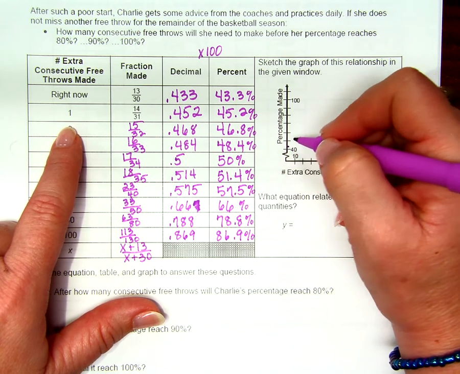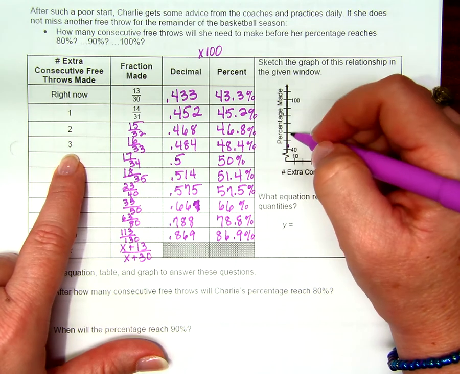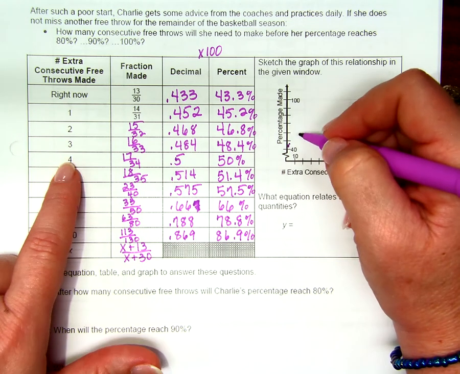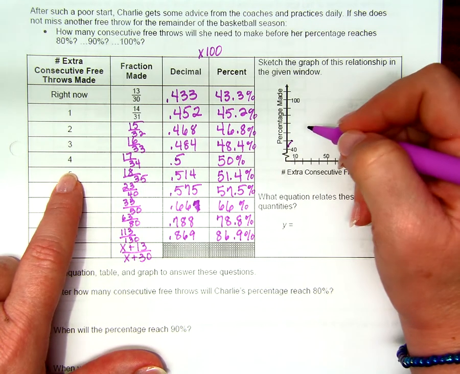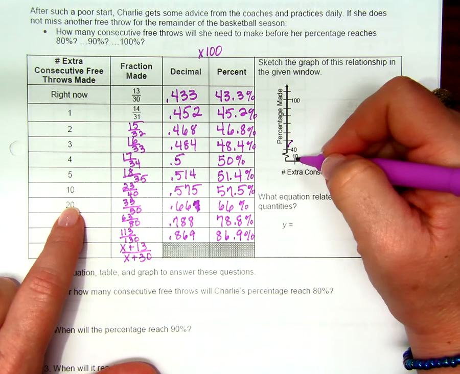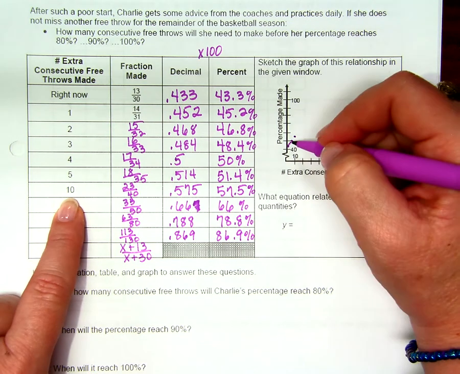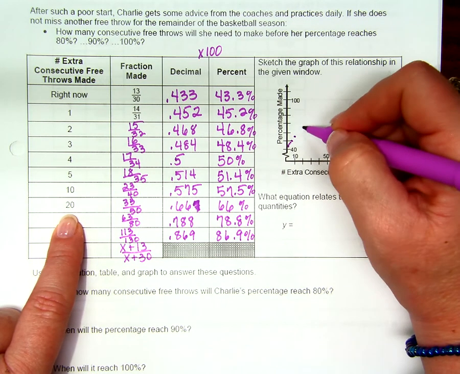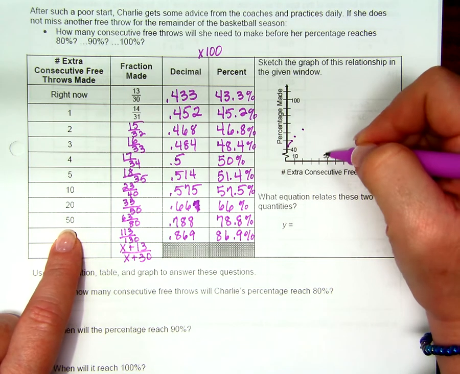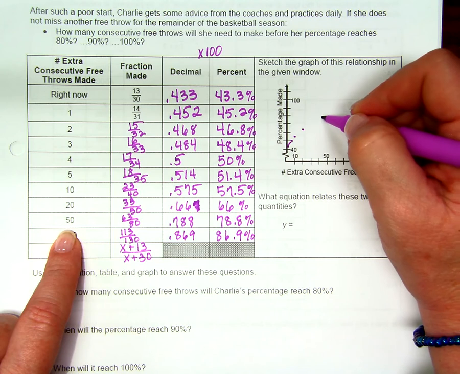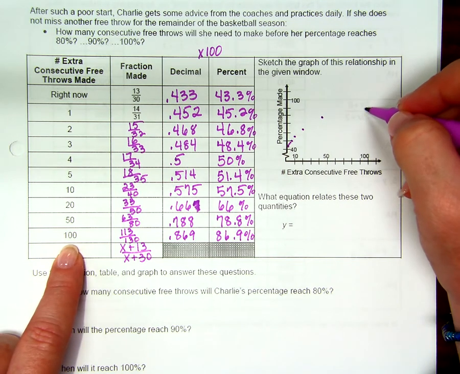43, 45, 46, 48, 4 is 50, 10 is 57, 20 is 66, 50 is 78, 100 is 87.